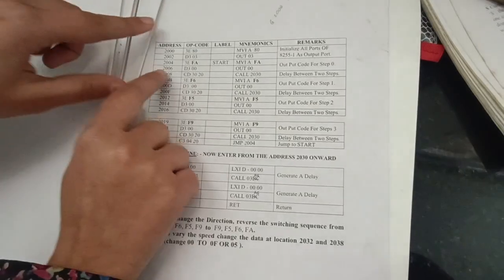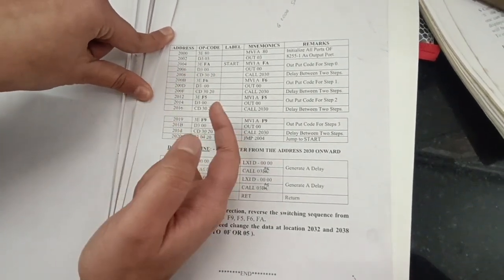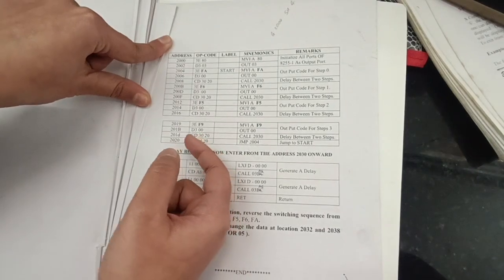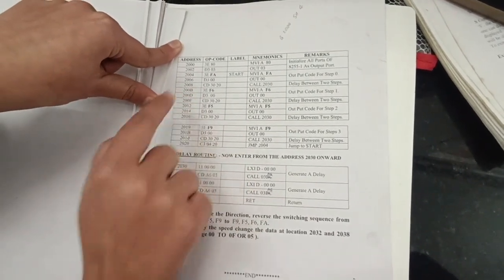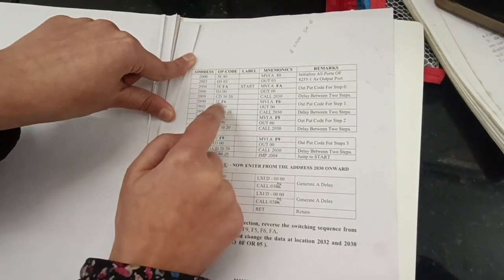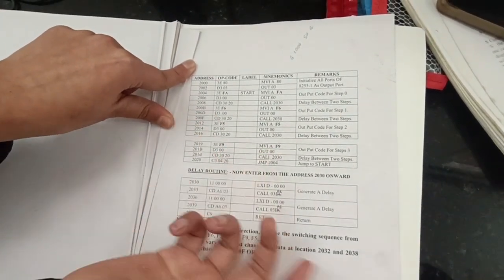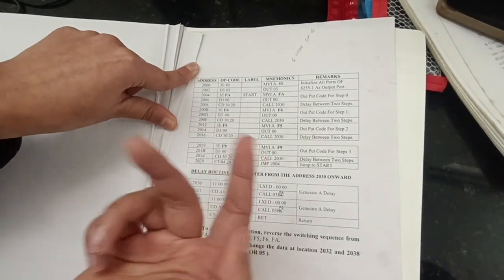So 2004 has the code 3E, FA comes in 2005 which succeeds 2004. Similarly 200B is succeeded by 200C. So 200C, if it has F6 then it will be interchanged with F5. If it has F5 then it will be interchanged with F6.